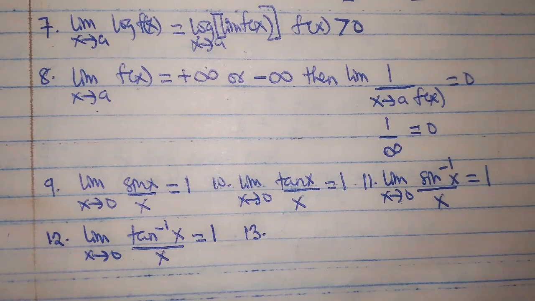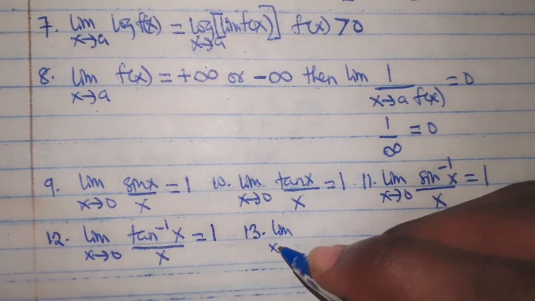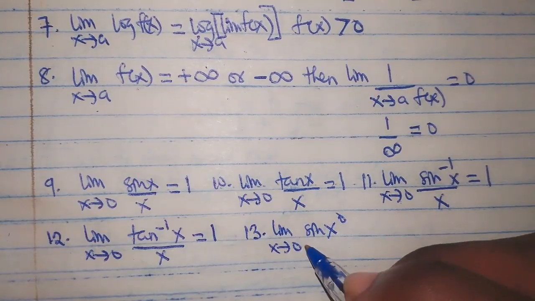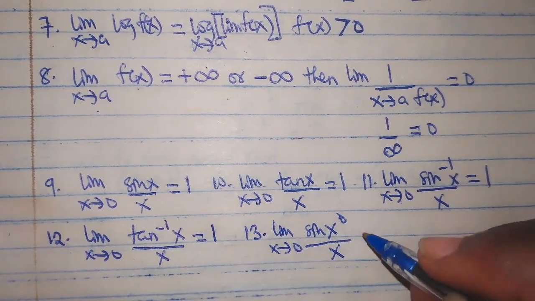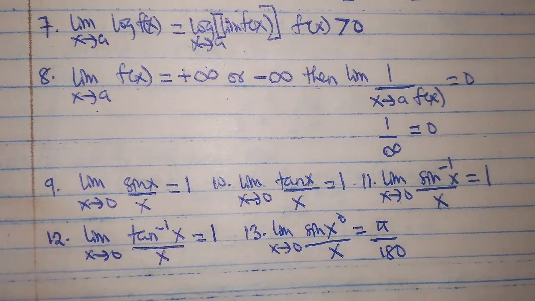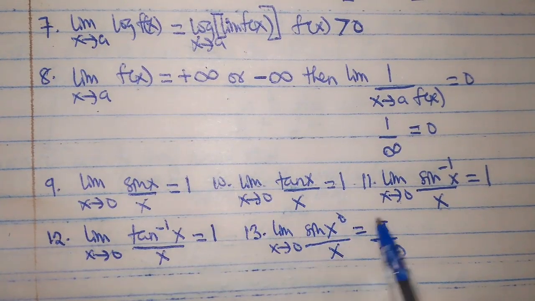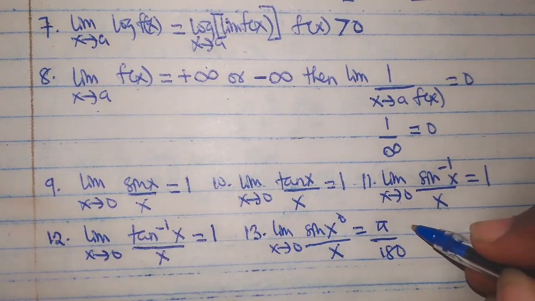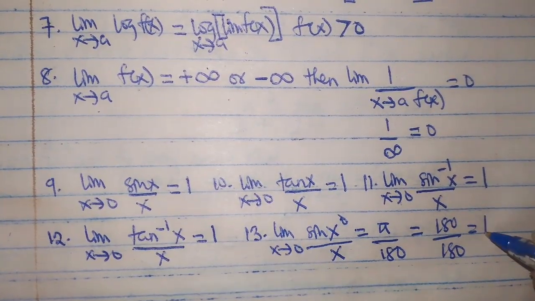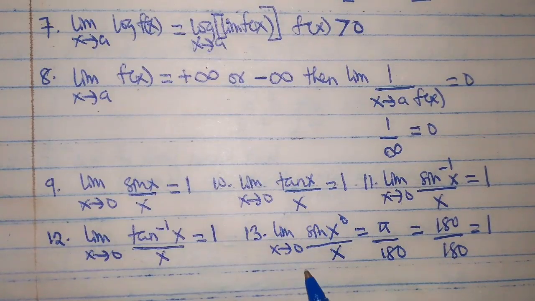The 13th one: the limit as x approaches 0 of sine x degrees over x is equal to pi over 180. Now this is basically equal to 1, if you know that pi represents 180, so 180 over 180 is 1.